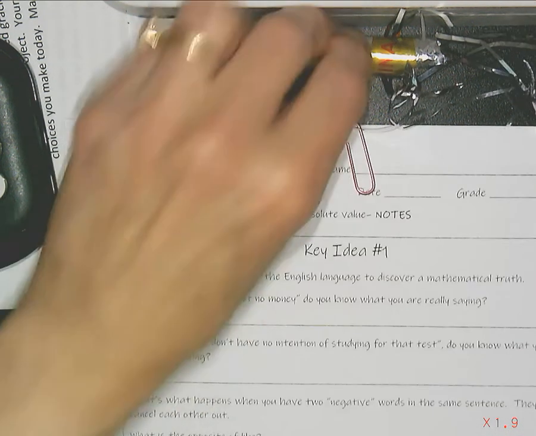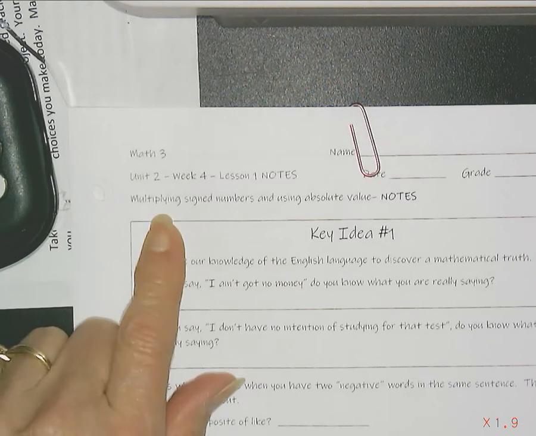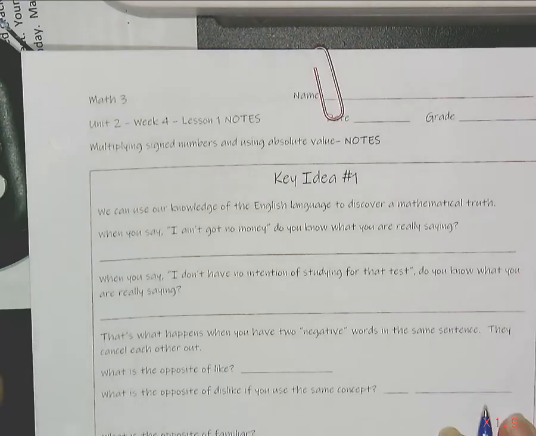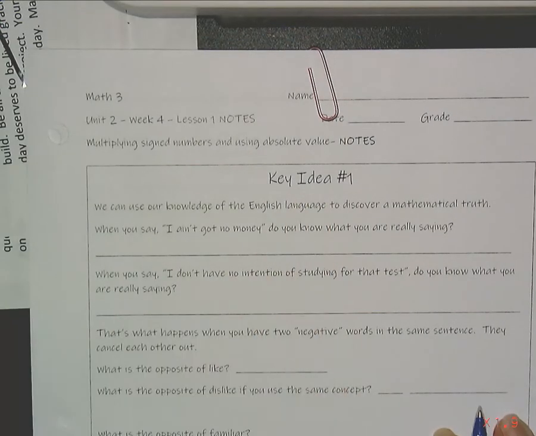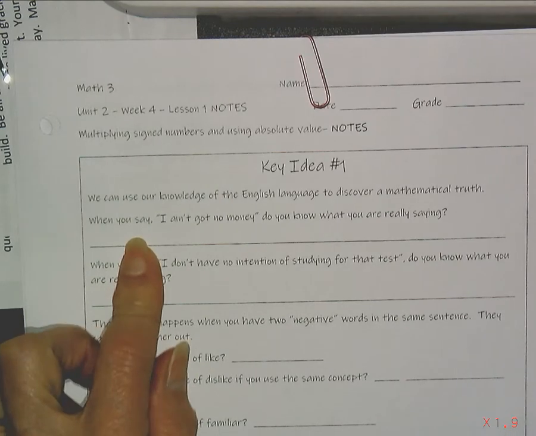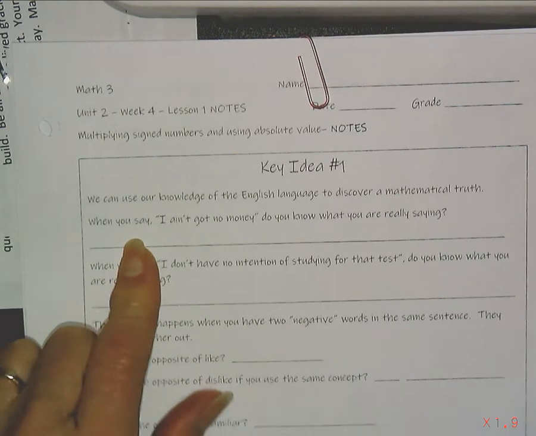So what are we doing? Multiplying signed numbers and using absolute value. That's what we're going to do. So our first key idea is going to be about multiplying signed numbers. We did this last year, so hopefully this will come back to you.